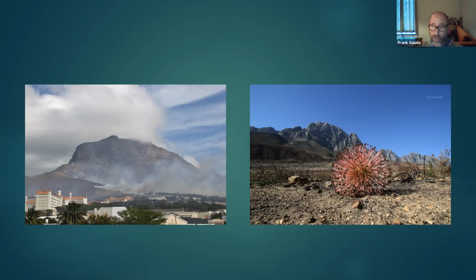And some plants respond very positively and immediately flower after fire, like this amaryllid, which is a Cyrtanthus guttatus. They're not entirely fire dependent. They can flower without being exposed to fires, but they certainly flower more prolifically than without fires, and also are more conspicuous in the barren landscape.